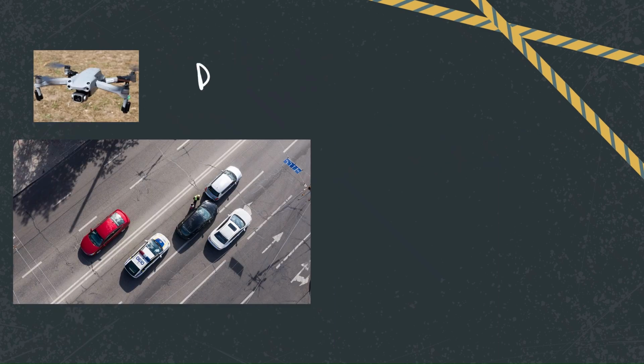Then we have drone cameras. Here you can see a drone in the top left, and below it you have an aerial photograph of the vehicles that are on a road taken from directly above, right? This is a possible case of hit and run. Now, this perspective is simply impossible to achieve from the ground level.